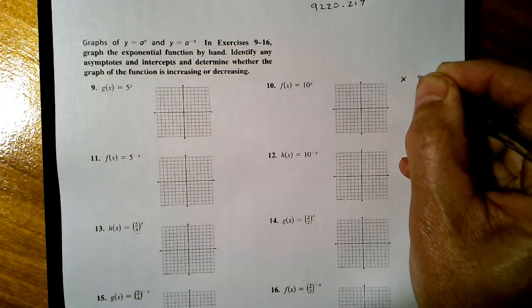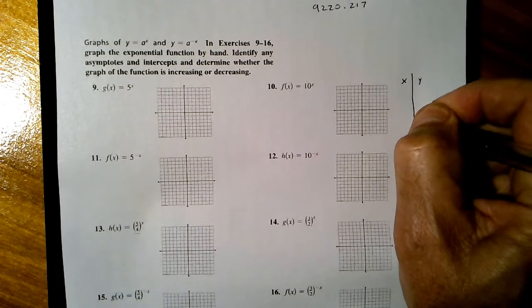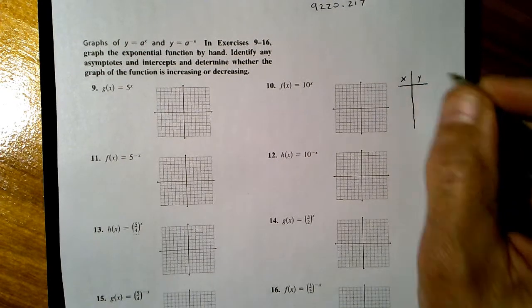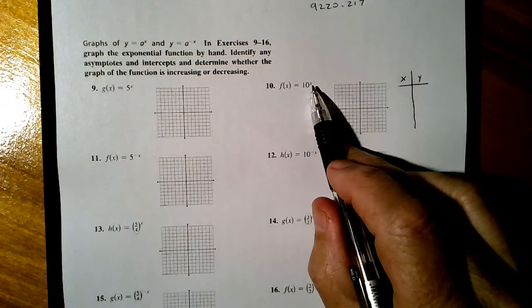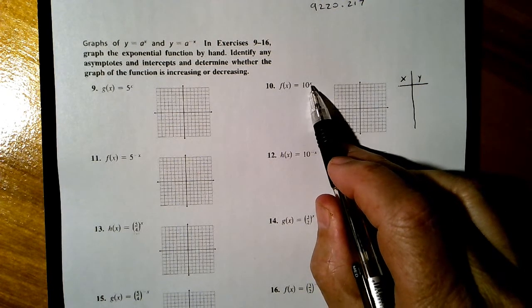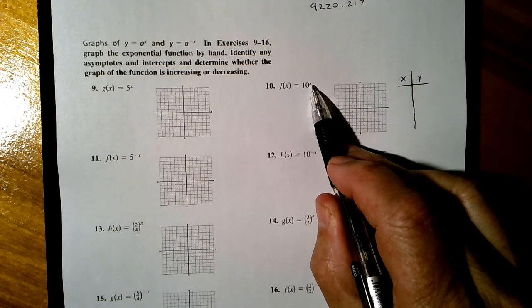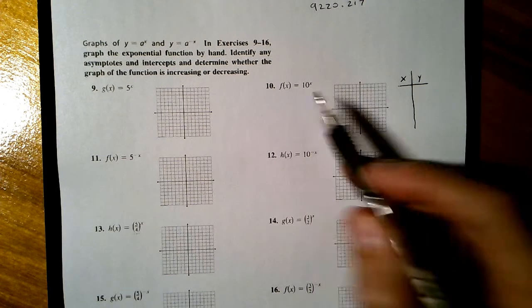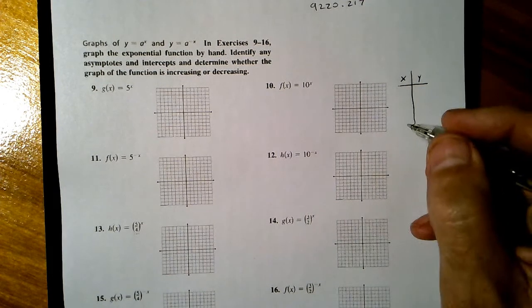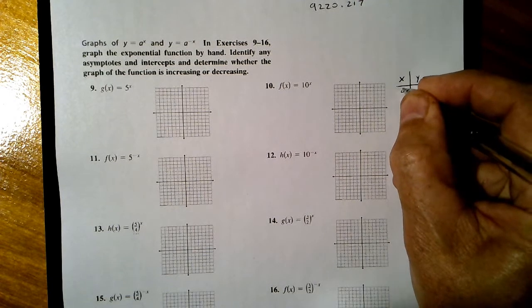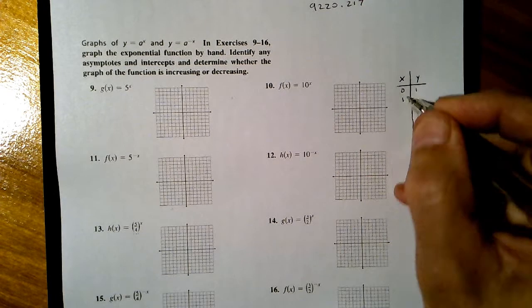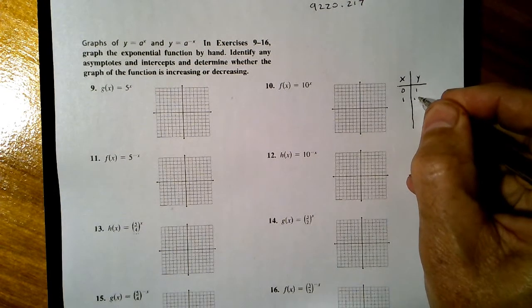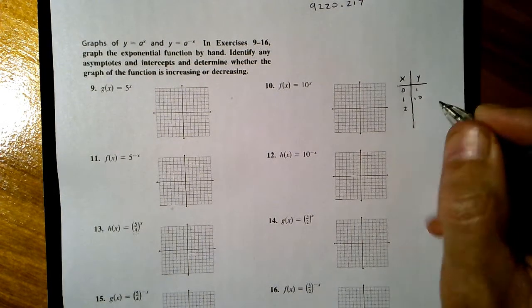So on an exponential function, I'm typically interested in building around what makes the exponent 0. So I'm going to build around 0. Now, if this was an x plus 5 as an exponent, I'd build around -5. You're going to see that soon. So I'm going to put in 0. 10 to the 0th is 1. I'm going to put in 1. 10 to the 1st is 10. I'll go to 2, put in 2.